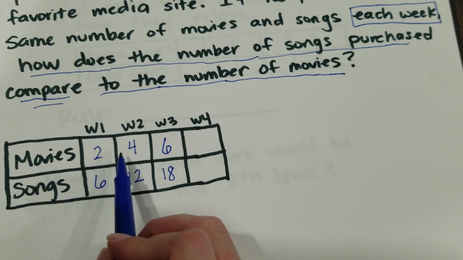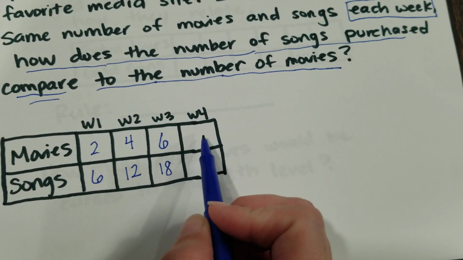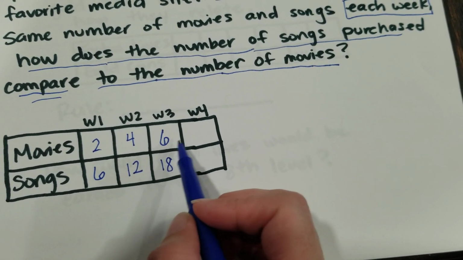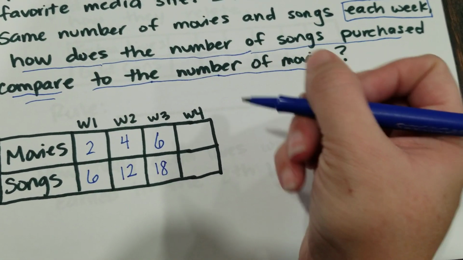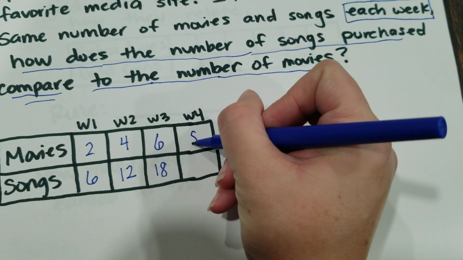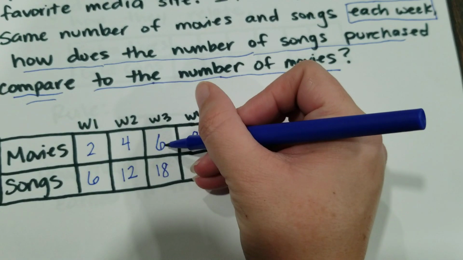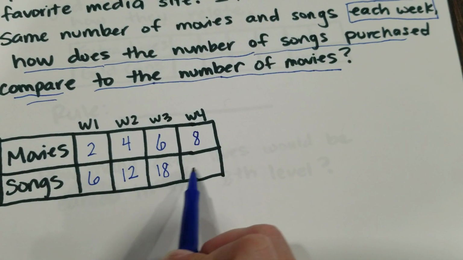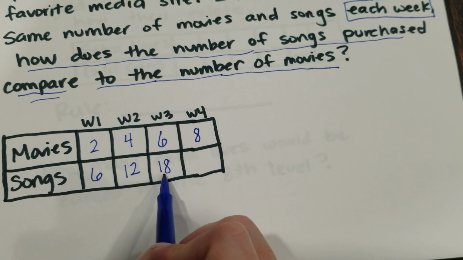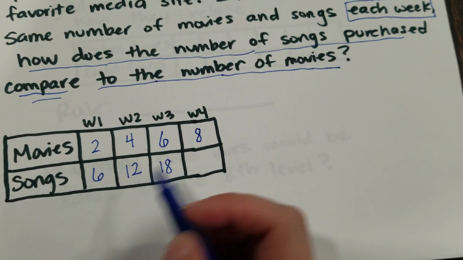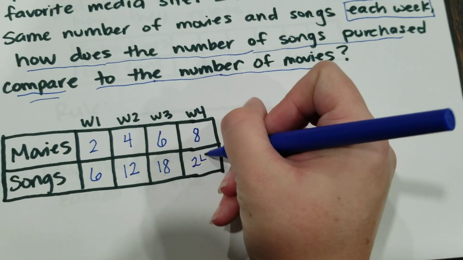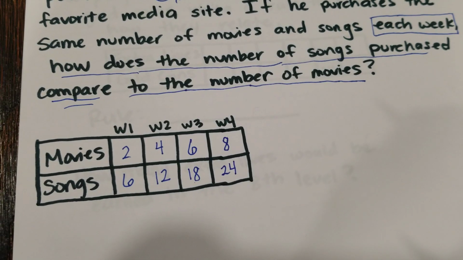So right now I'm seeing 2, 4, 6. I'm going to guess this one's 8. In week 4, it's the very next week after week 3. I'm thinking this is 8. What do you think? It is, because 2 more added to the 6, it's going to be 8, right? And then we see a pattern in the songs too. We see 6, 12, 18, and then in week 4, he's going to add 6 again, and he's going to have 24.